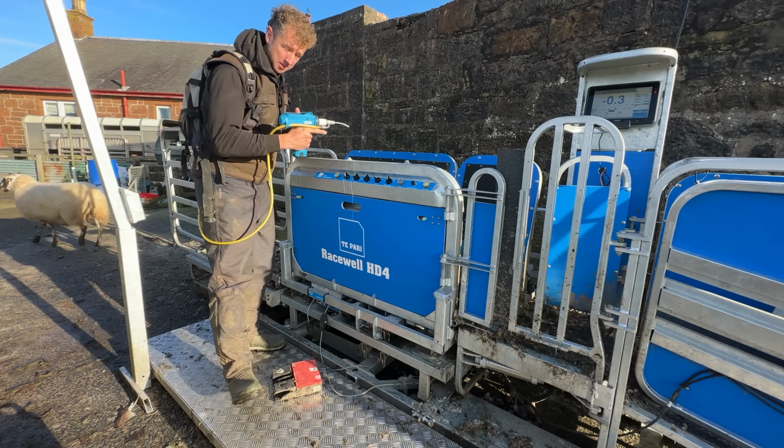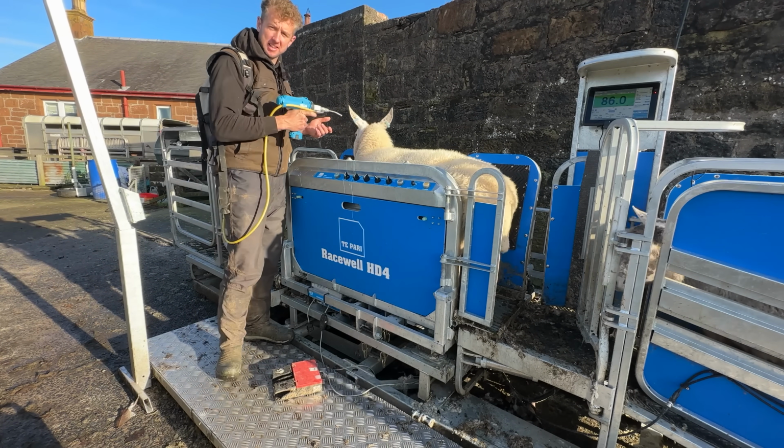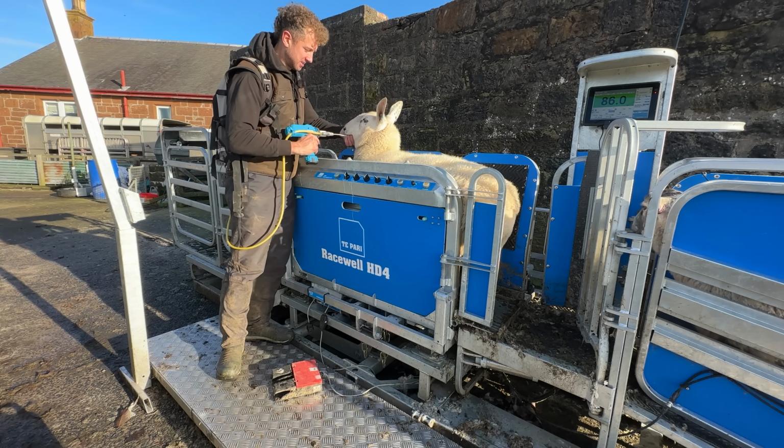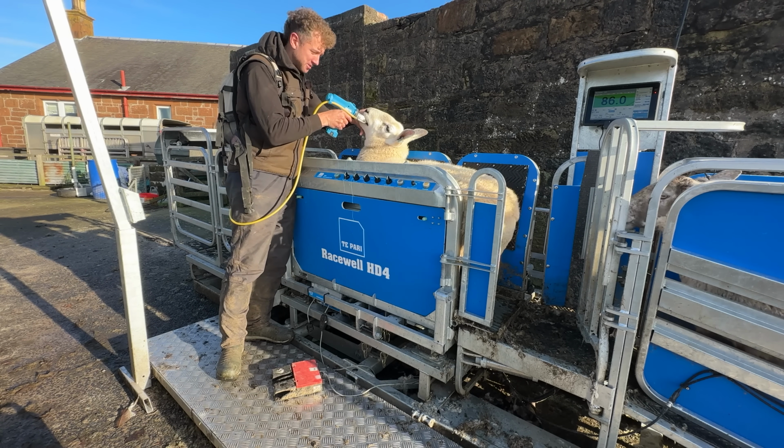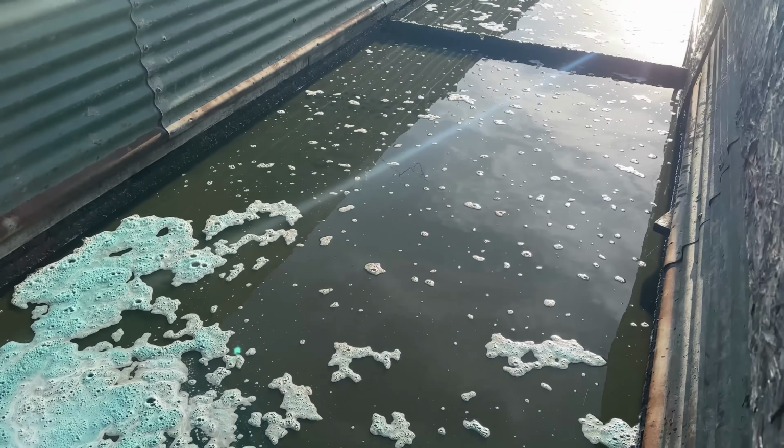Usually, if I had updated it, I would dose the sheep, and then it just releases, so I just literally stand here and dose. I don't need to step. How lazy am I going to get? Foot bathing next.